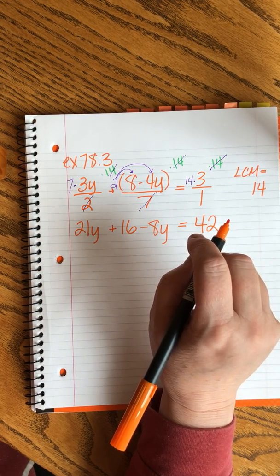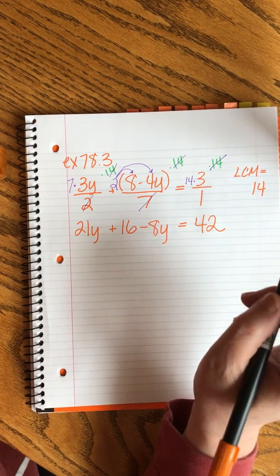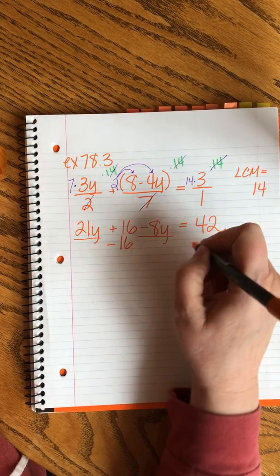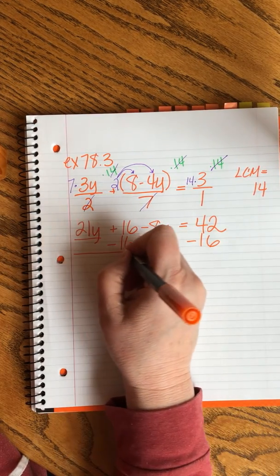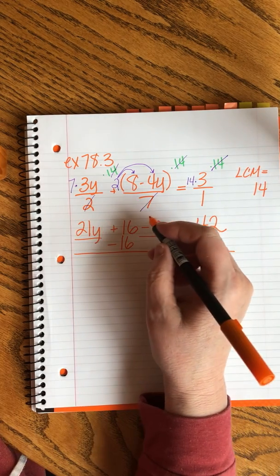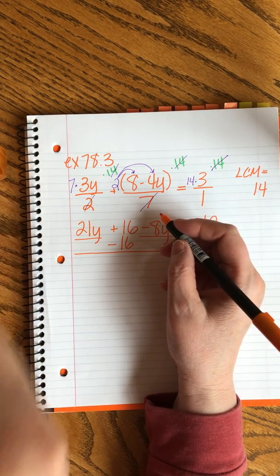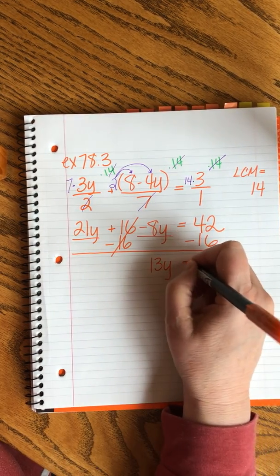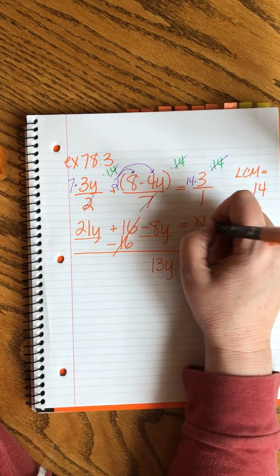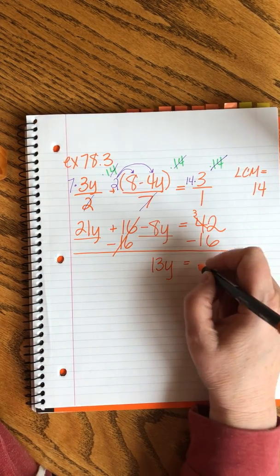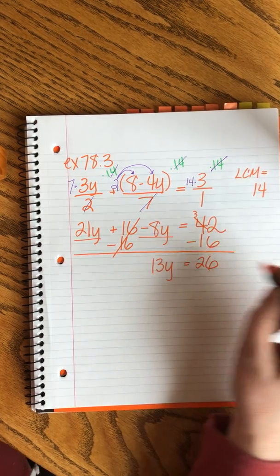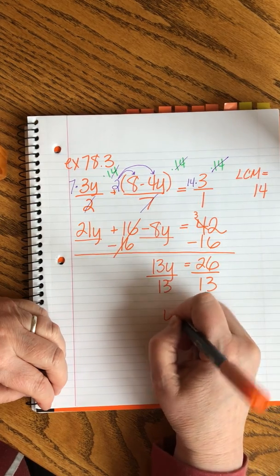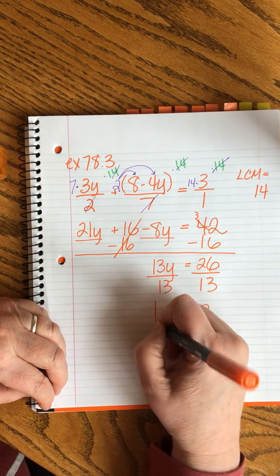All right, that's pretty good, right? Now we're ready to combine like terms. We can combine those and let's subtract the 16 at the same time. 21 minus 8 is 13y. That cancels. 42 minus 16, well, we can just do the subtraction right here, can't we? 26. John, you're so nice. And we get y equals 2, and that's the right answer.